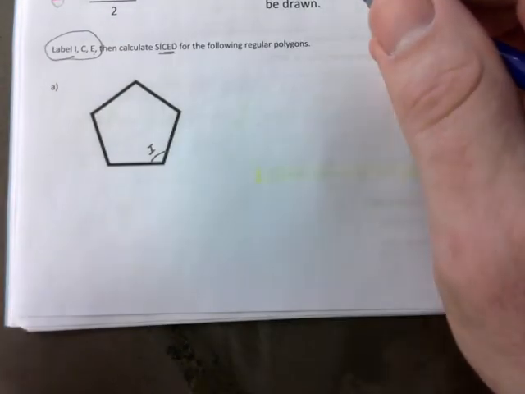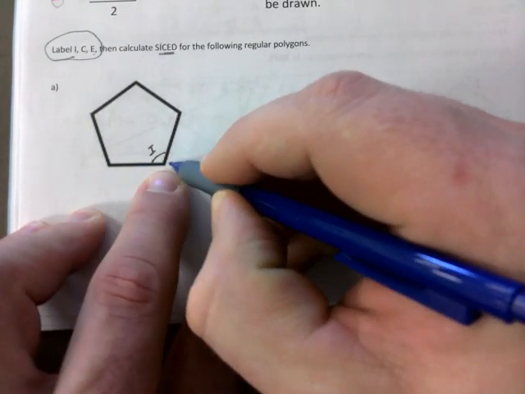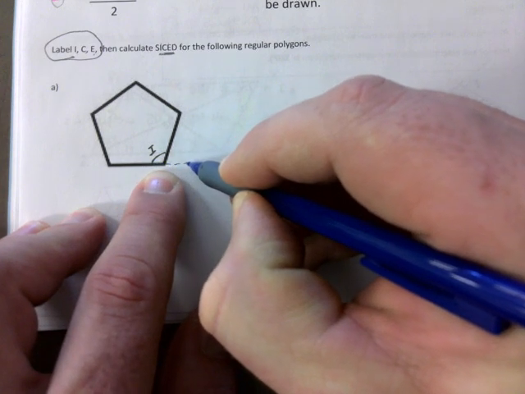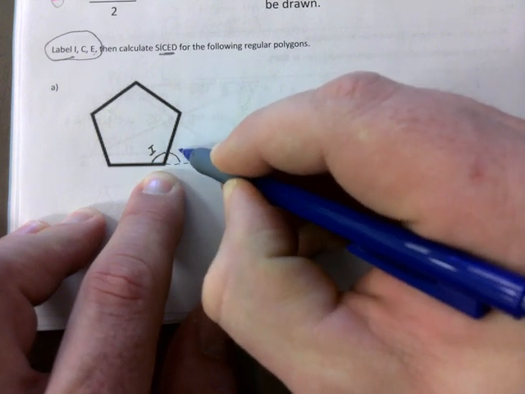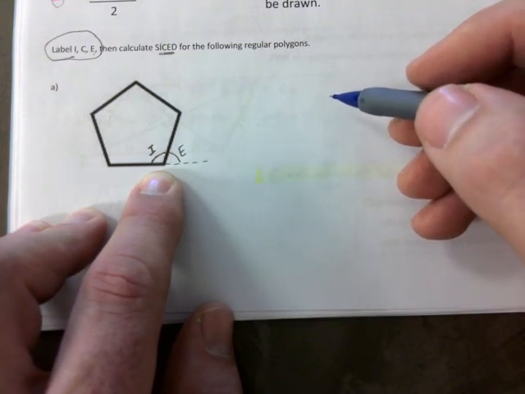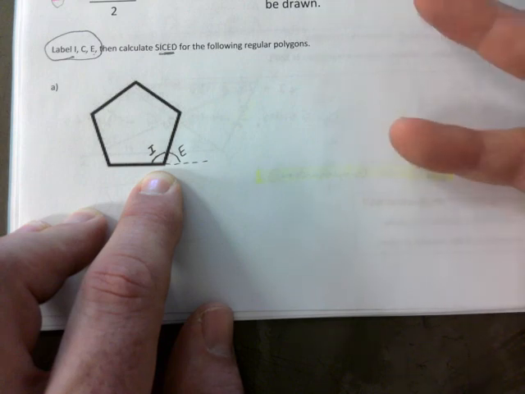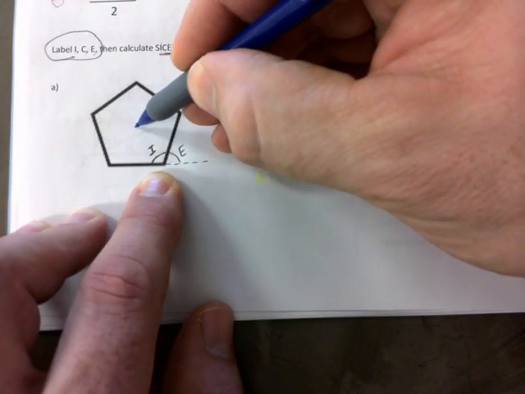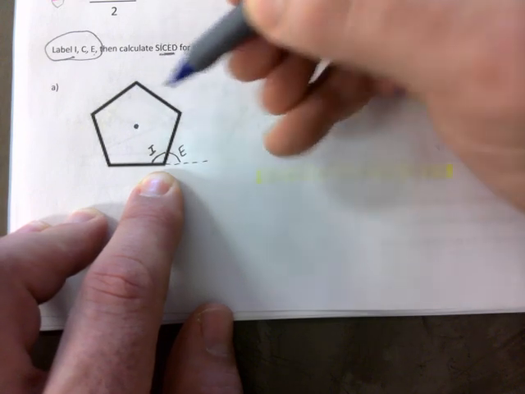I'm going to zoom into that. And then just find one exterior. I'm going to choose to have it down here. So I'm going to travel along the bottom here and then just extend it. That's my exterior angle. And the central is new. But central, think of center, right? We're going to go right to the center of the shape, make a dot right there.